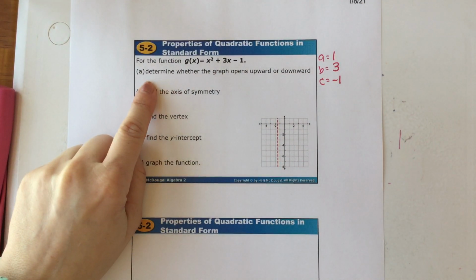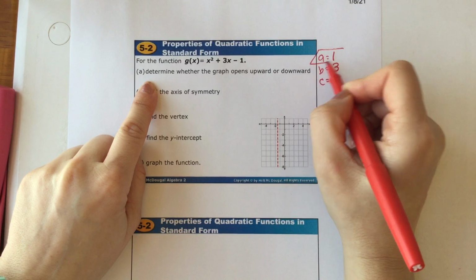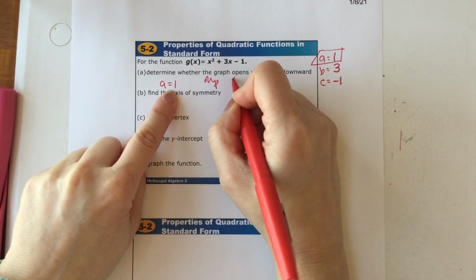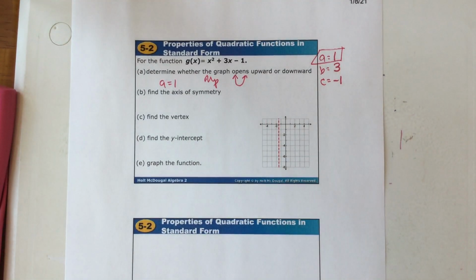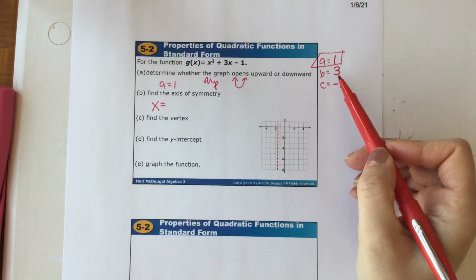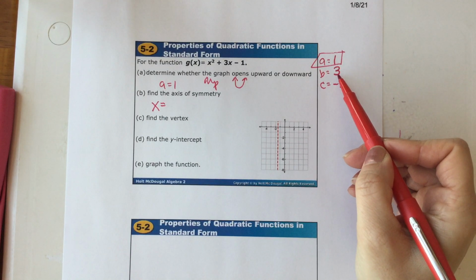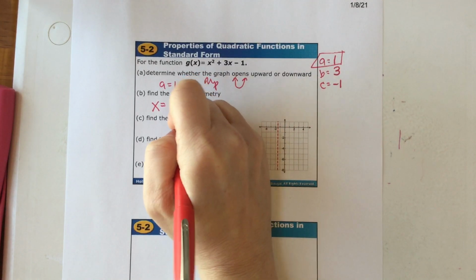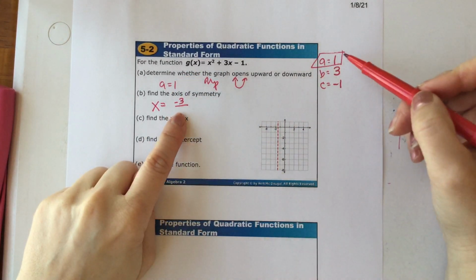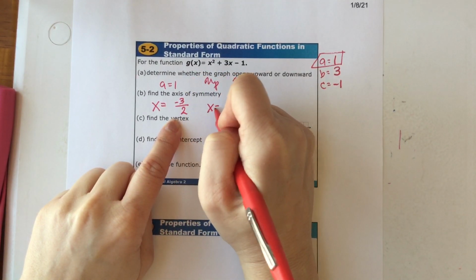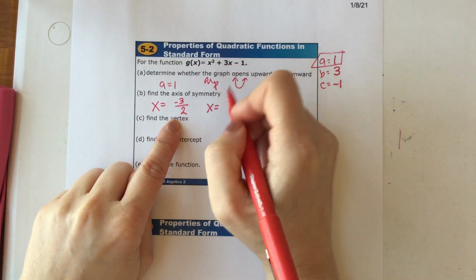Step 1, determine if the graph opens up or down. That is based off of A. A is a 1, 1 is positive, so your graph is going to open upwards. Axis of symmetry: x equals the opposite of B. B is a positive 3, so it's going to be a negative 3, over 2 times A. A is a 1. 2 times 1 is 2. So x equals negative 3 divided by 2.